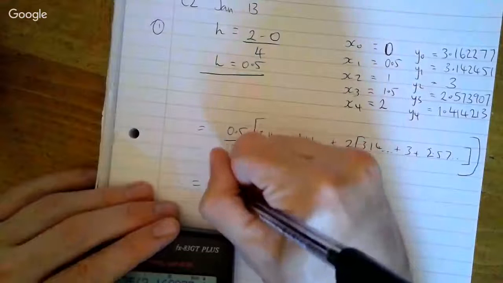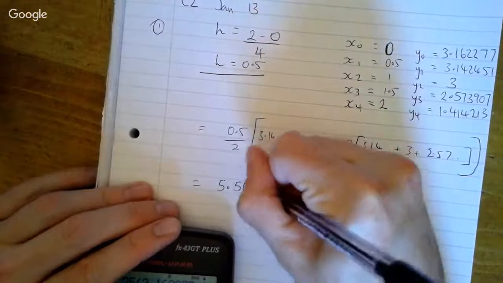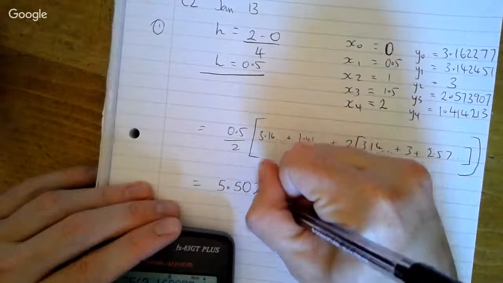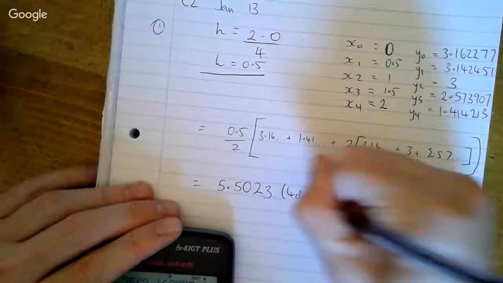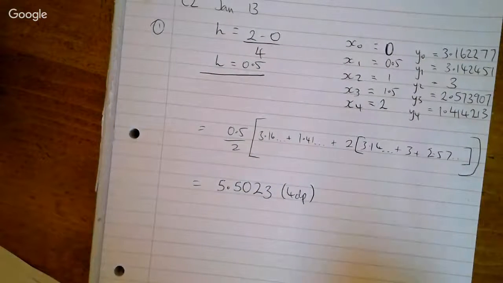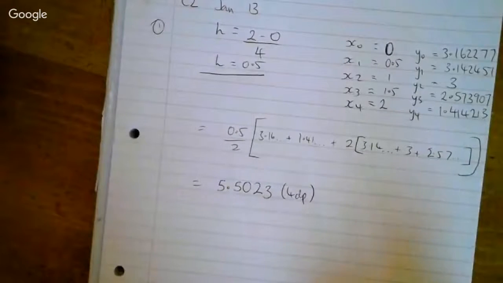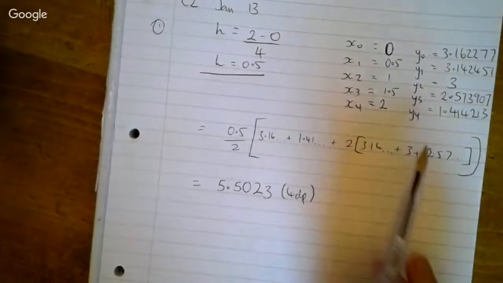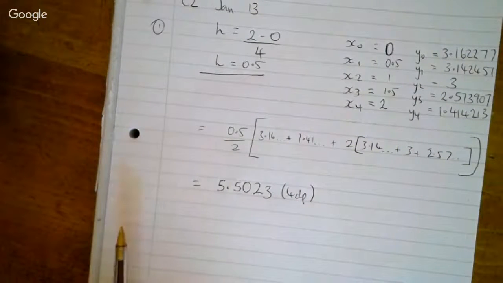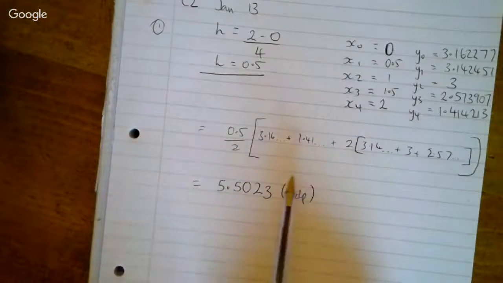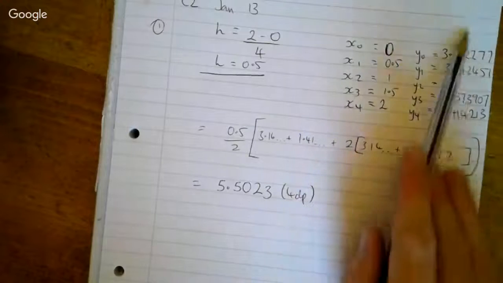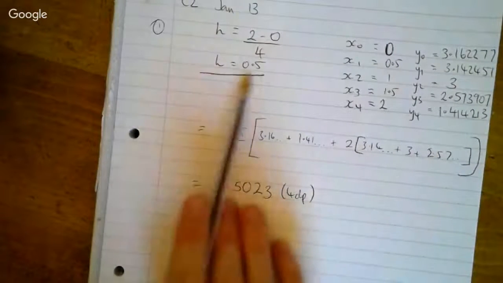I get 5.502, and then 3 to 4 decimal places. Now, I haven't got a mark scheme for this. I'm just working as if I'm doing the paper. I've not seen this paper for ages. I've done it before, but not for a couple of years. If it's wrong, it's wrong. How many marks am I going to lose? Well, I can tell you now, only 1 if I have got it wrong, because this method is correct, subbed into the formula, and I worked out h.